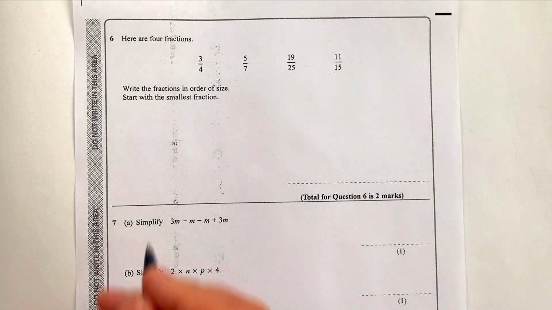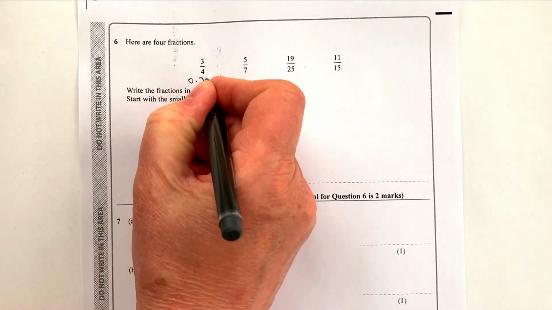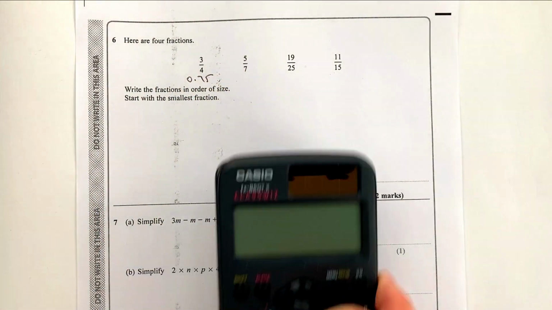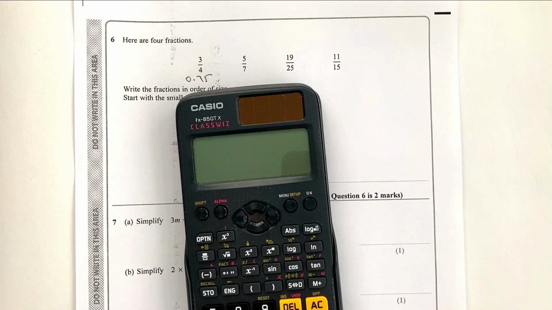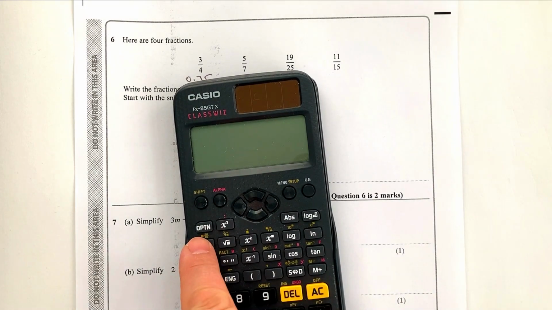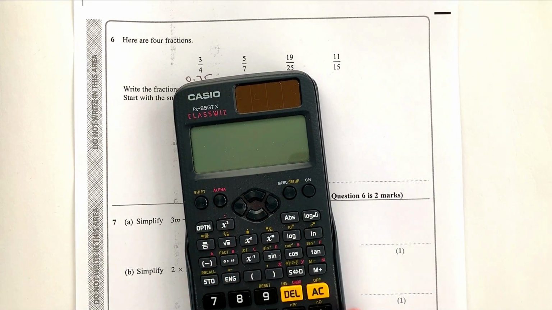So 3/4 as a decimal is 0.75. And 5/7 as a decimal, if I just use my calculator here, if I press this, I'm going to be able to write the fraction 5/7. Hopefully you can see that on the video.